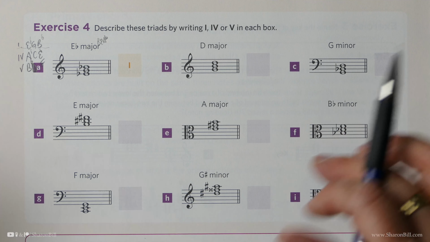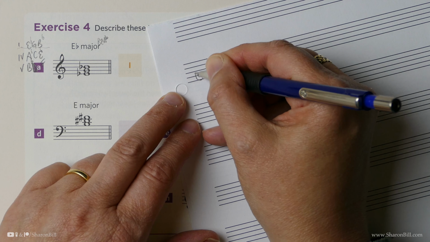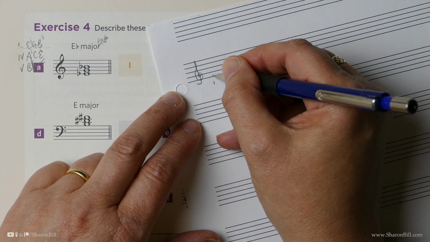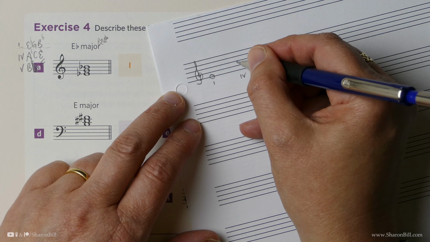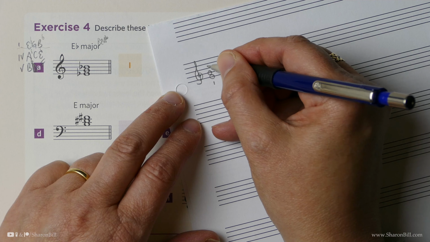You can do that on manuscript paper, and you could go chords 1, chords 4, chord 5. So chord 1 is built on E flat, 1, 2, 3, 4, 5, first, third, fifth.